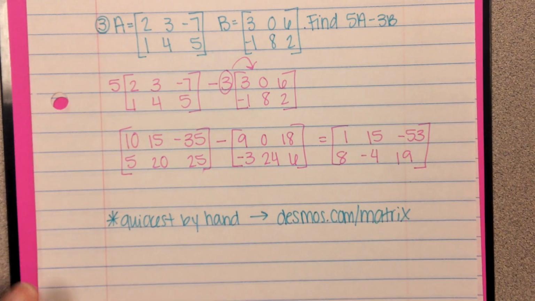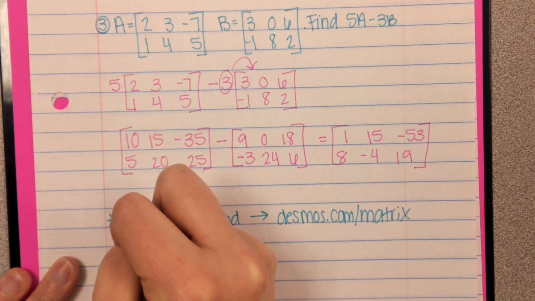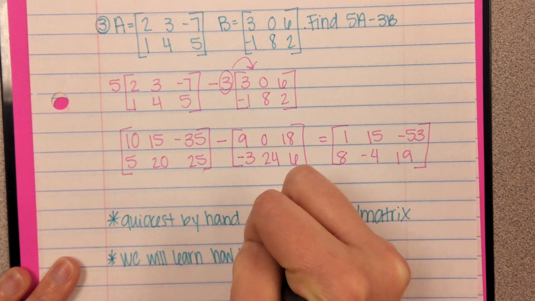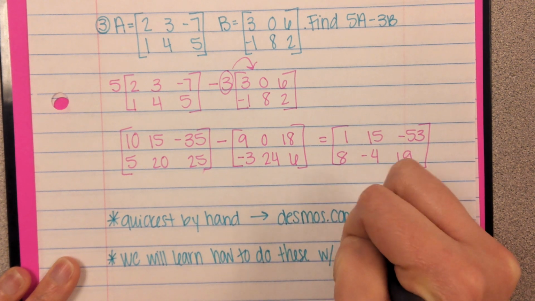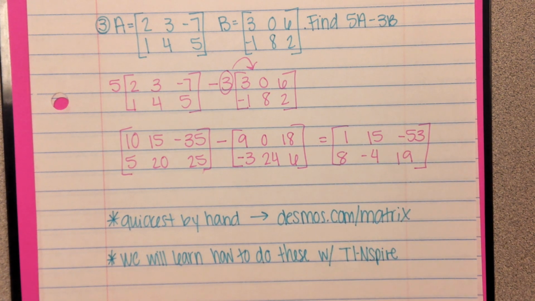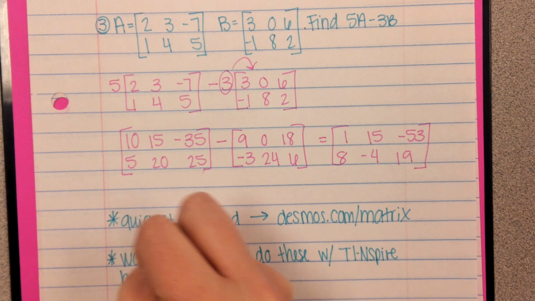And this is another thing, and we'll make a little note here too. We will learn how to do these with the TI Inspire calculators whenever we get them. Like when you come back in person, we can do these real quick together. Like we could learn it in just a few minutes. So we'll do that before the ACT.